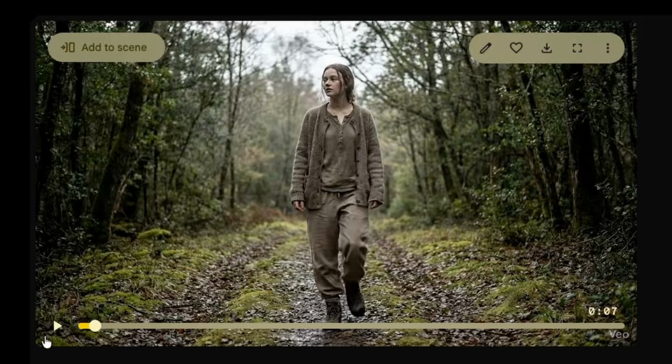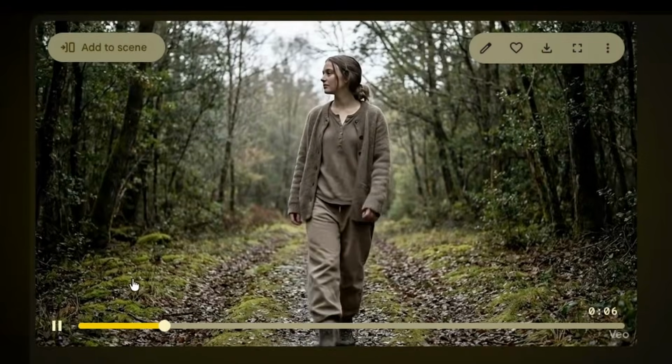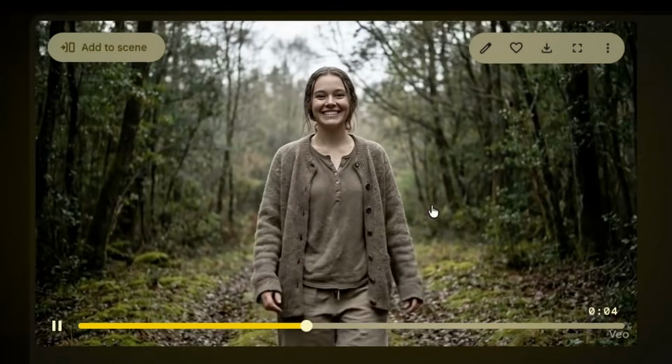Notice that it added something at the end, but you know, it's a good response. This is a good output. And on top of that, notice that she walks and there's no transition.